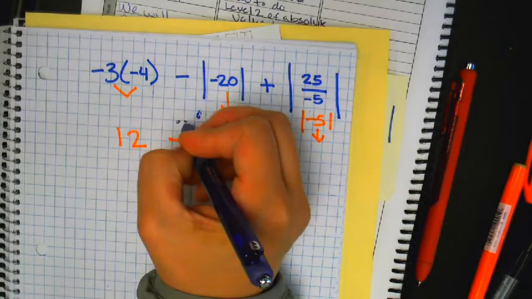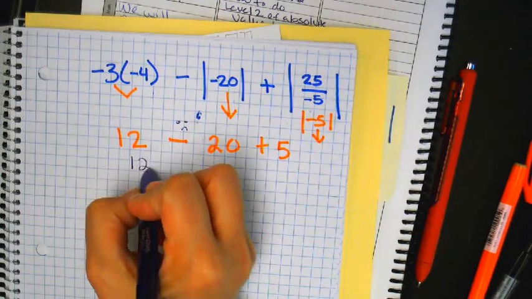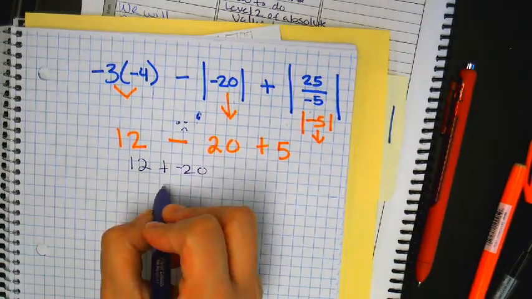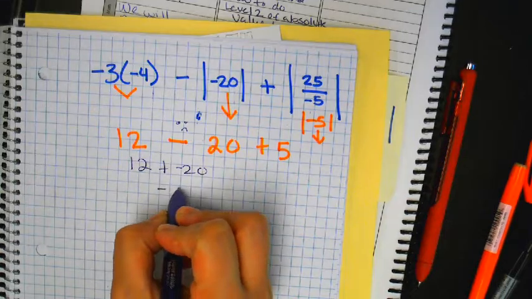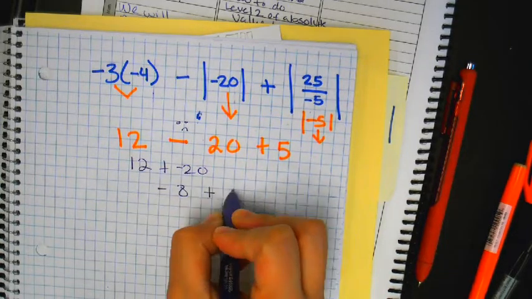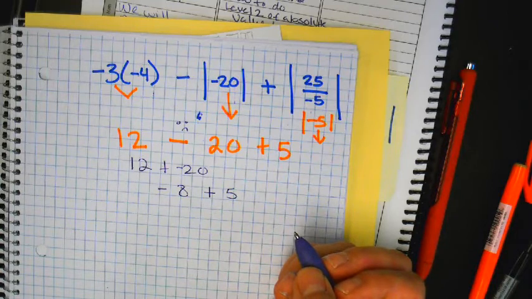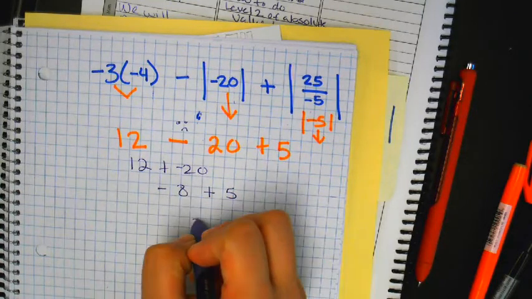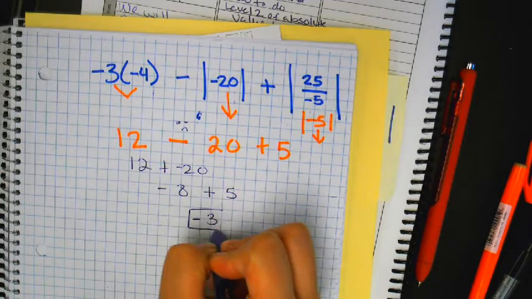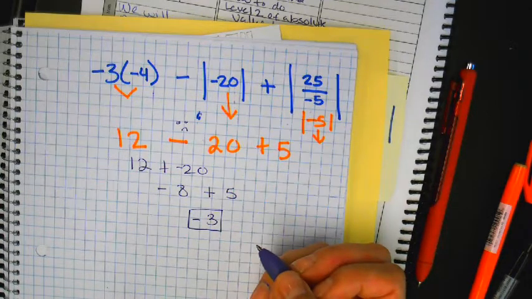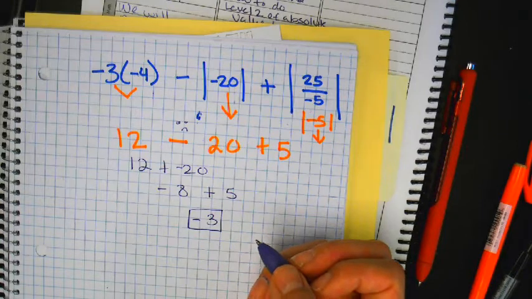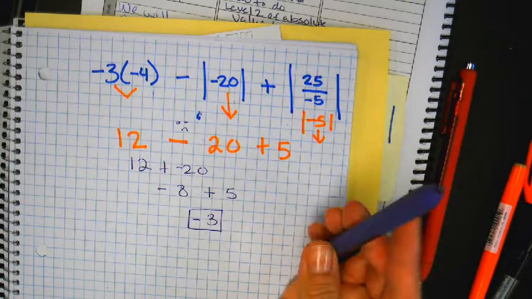This makes me kind of sad. So 12 plus negative 20 is negative 8, plus 5, negative 3. Fix it, change it, fix your mistake, so we don't make this mistake ever again.